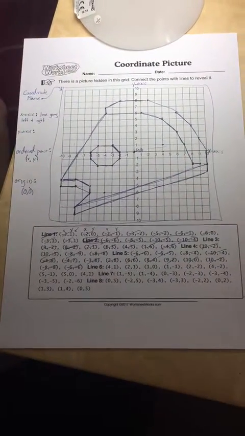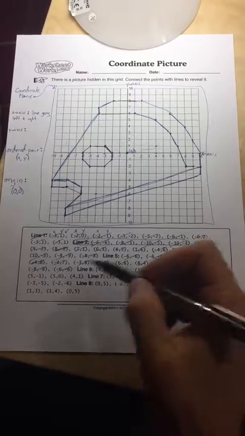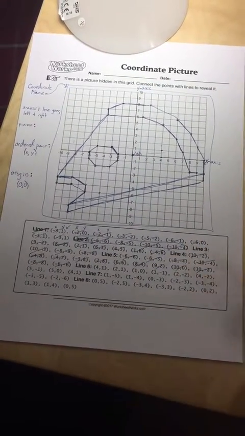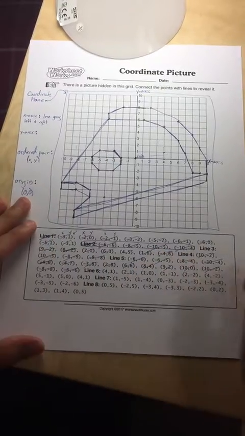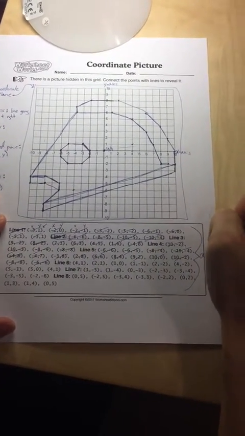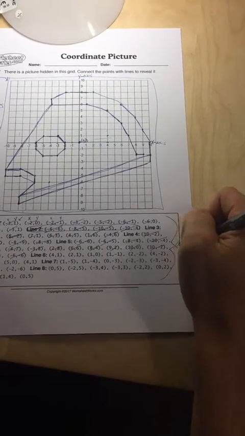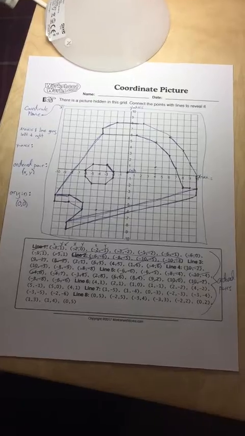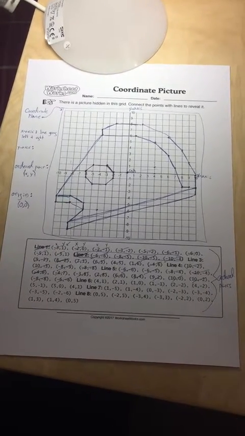The whole thing is called a coordinate plane, okay? So you guys go ahead and finish all of these up and get some practice on graphing ordered pairs. All of these are called ordered pairs, all of them, okay? And it will look more and more like a pizza as you finish it up.